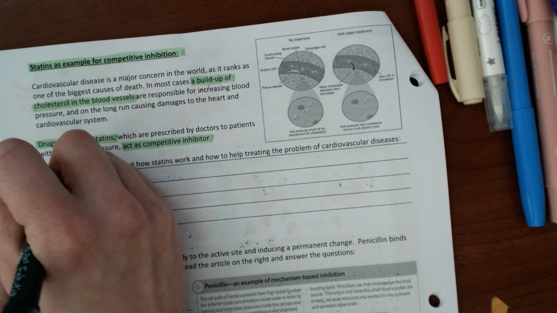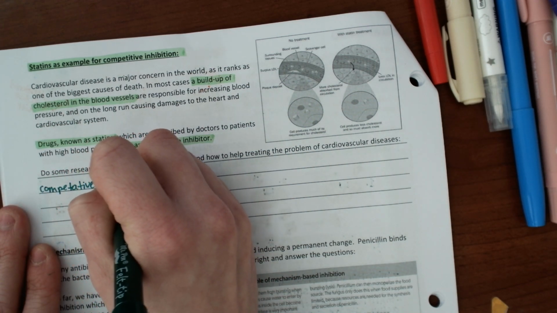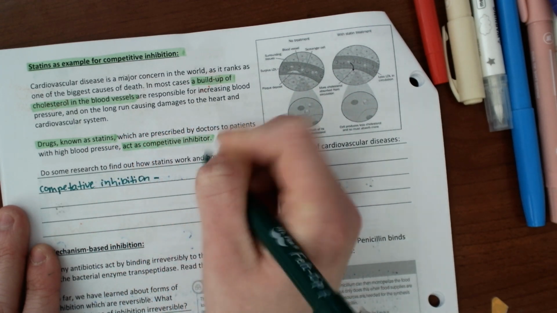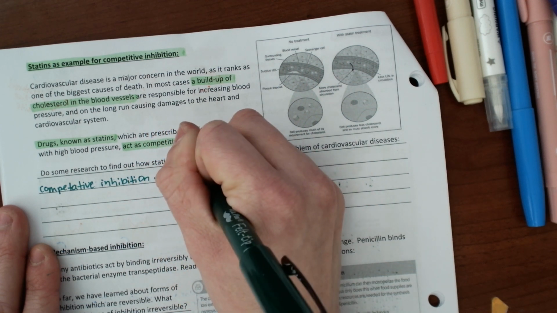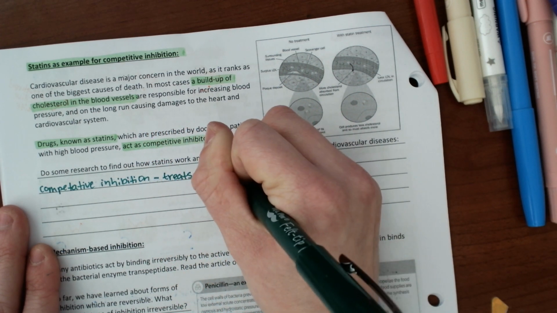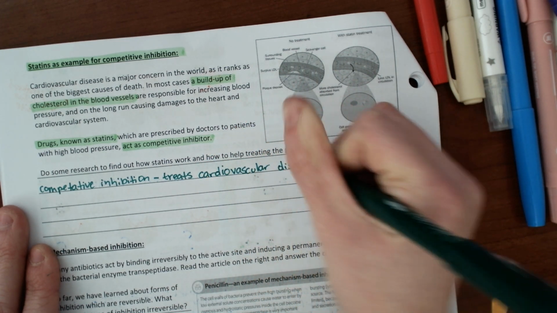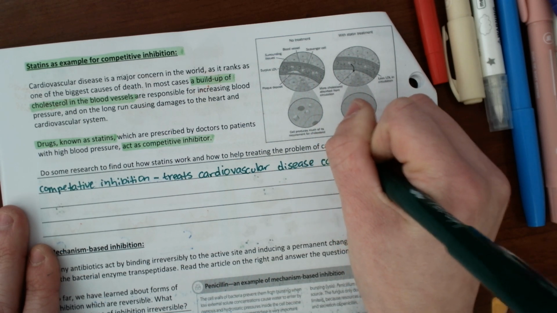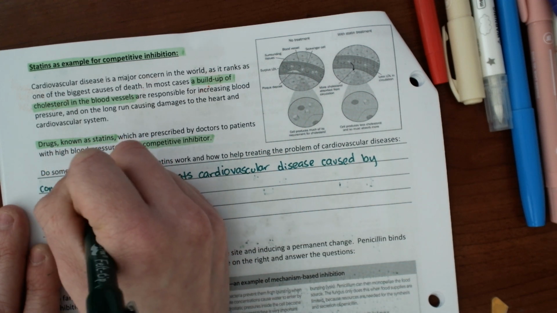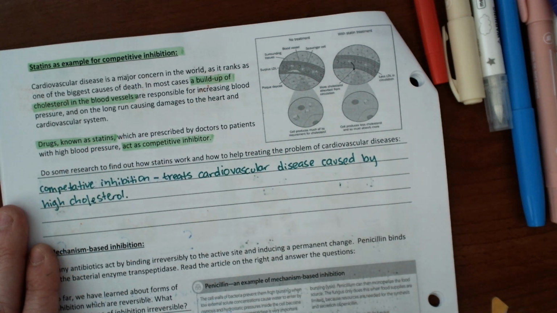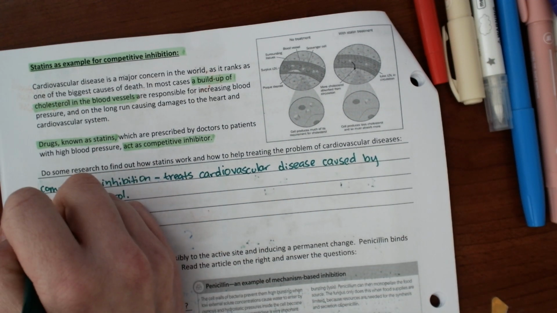And so it's competitive inhibition. It treats cardiovascular disease caused by high cholesterol. What your statin does is it binds to an enzyme.